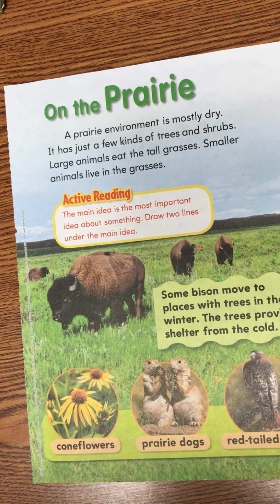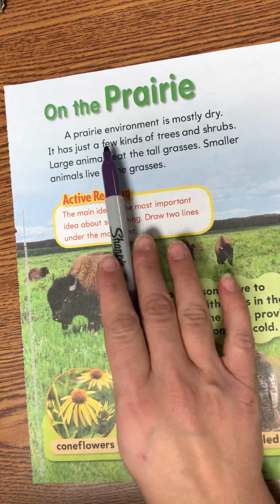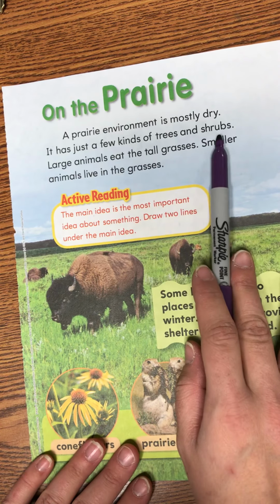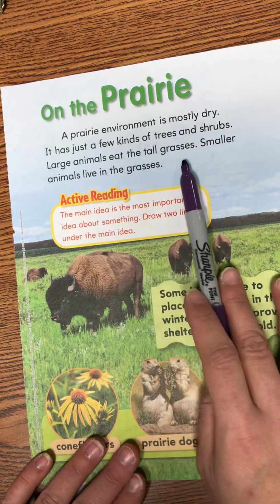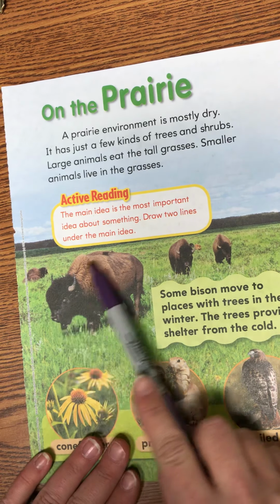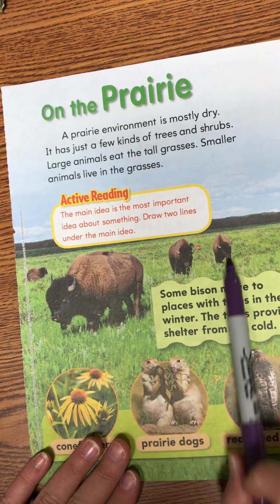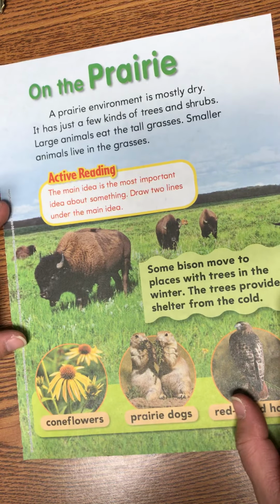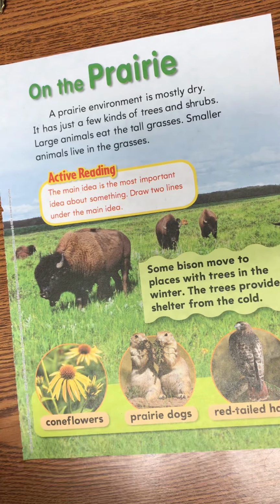All right, our last page is called On the Prairie. A prairie environment is mostly dry. It has just a few kinds of trees and shrubs. Large animals eat the tall grasses. Smaller animals live in the grasses. So look, we have these huge bison. They're kind of like buffalo. They need a big space to live because they're big animals and they eat quite a bit.